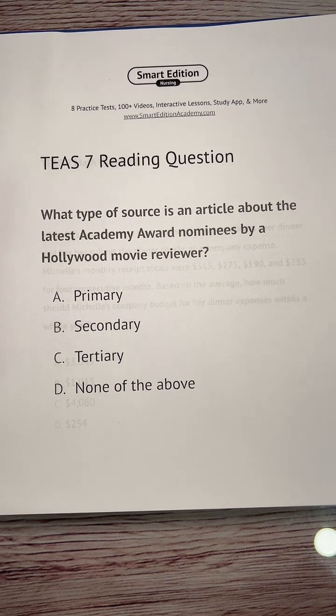If you're just joining us, we're answering some T7 practice questions. We're answering a reading question. We're going to do a math question next. All right, so far I've seen A, B, and C down in the comments. This is a reading question. This is testing you on your knowledge of types of sources.